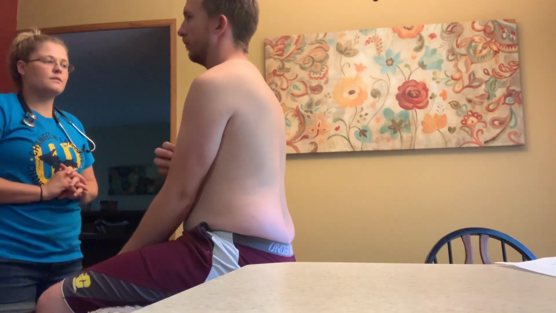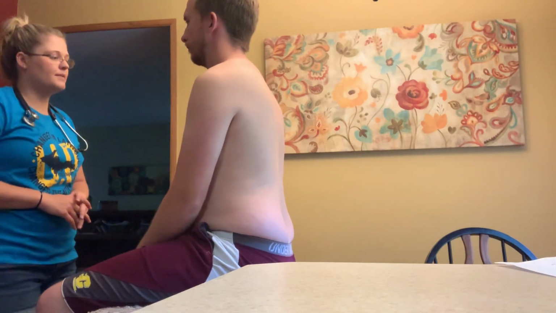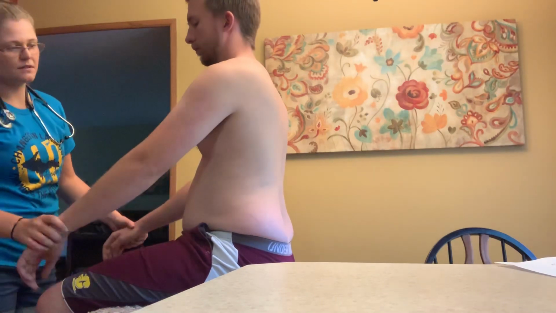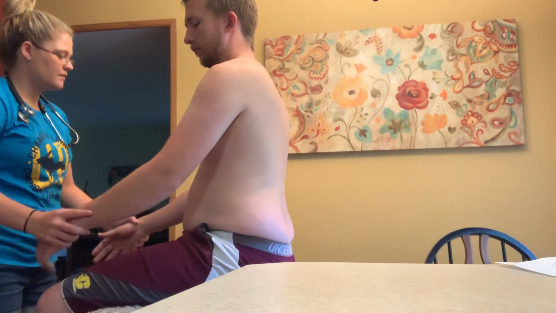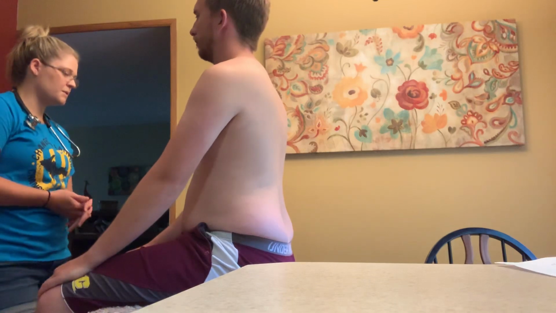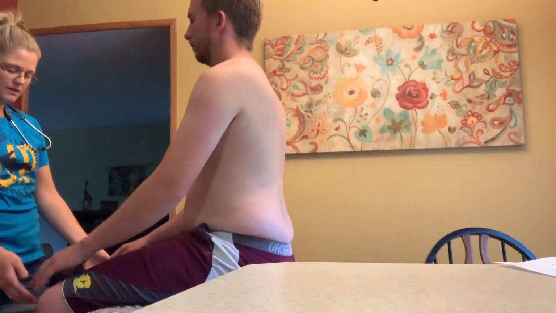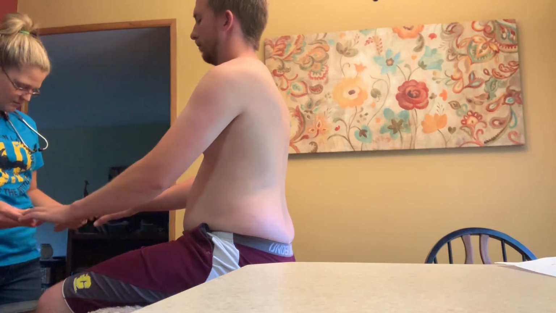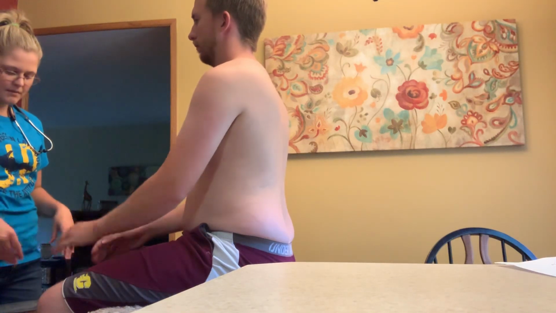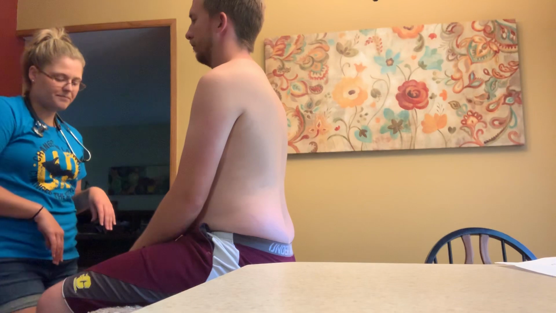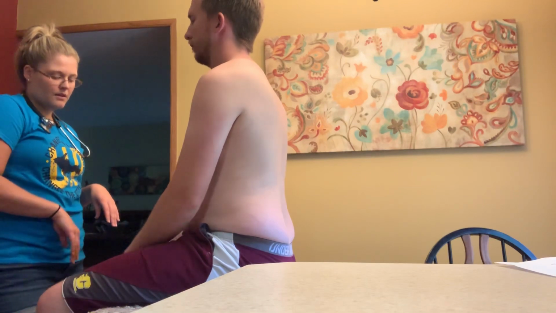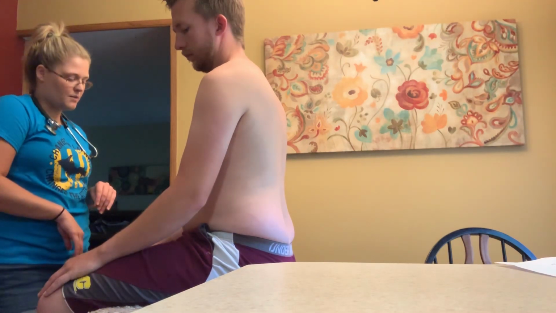Okay, next we're going to move on to your upper extremities. I'm going to take a look at your skin first. Skin appears dry and intact. No bumps, lesions, bruises, scars, or scabs noted at this time. And take a look at your fingernails. Nail beds are pink. Cap refill is less than 3 seconds, within normal limits.